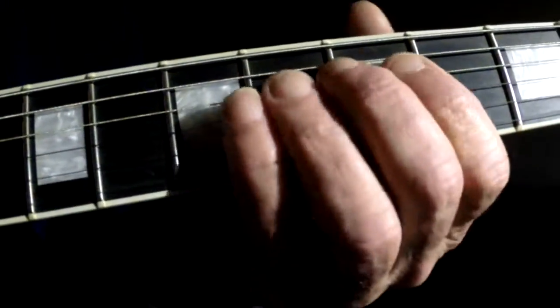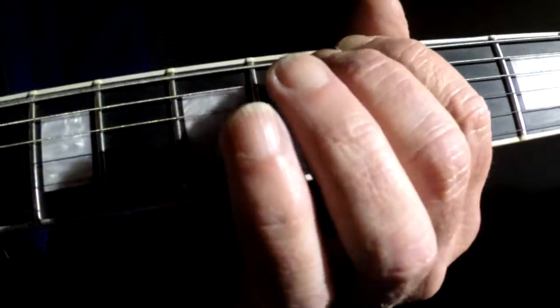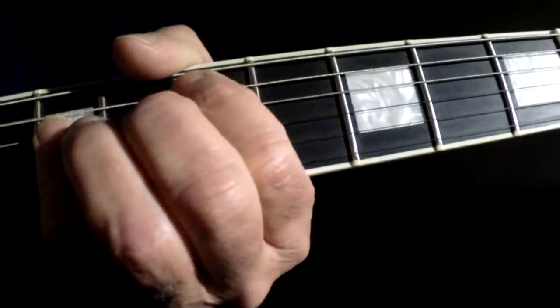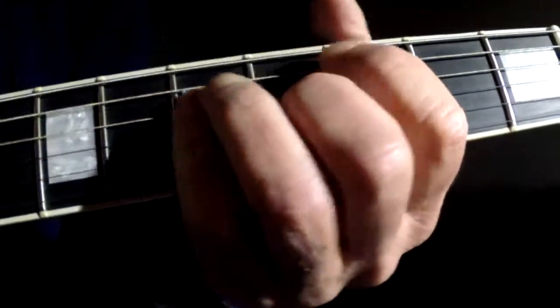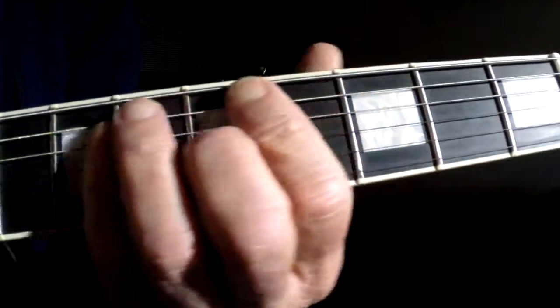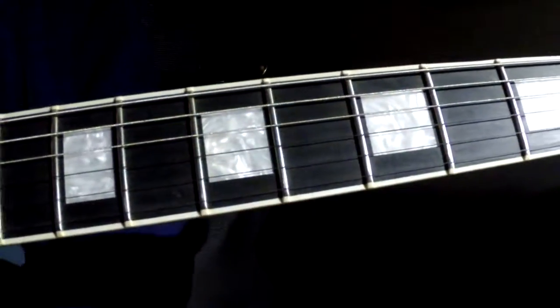We do the same thing with the C chord to the G. 1, 5. So it's 1, 5, 1, 5. This is if you're into writing stuff or you want to listen to what's happening on the record. Okay, so that's been done.